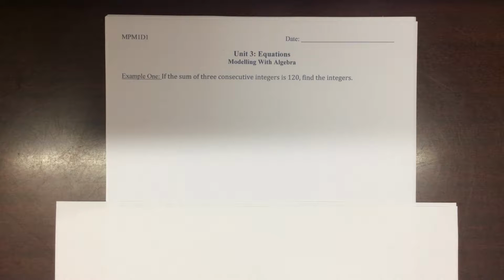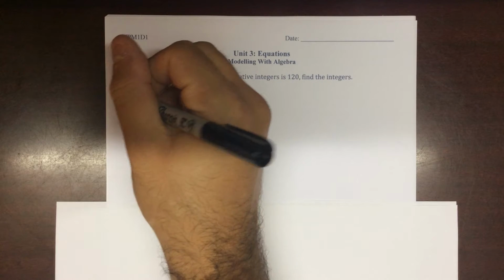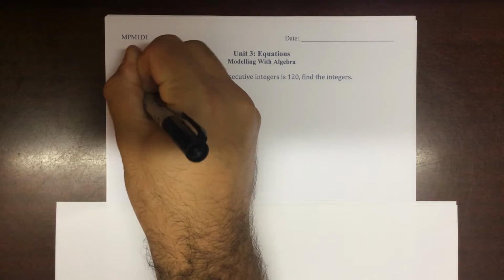The first thing we want to do is identify what would our variables be. What are they? What do they represent? So let's think about that. If we're going to identify those unknowns, the three things we don't know are those three consecutive integers. Those three numbers, one after another, that add up to give me 120. So let's identify those. Let's name them.